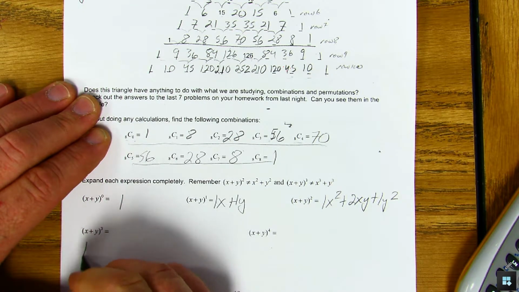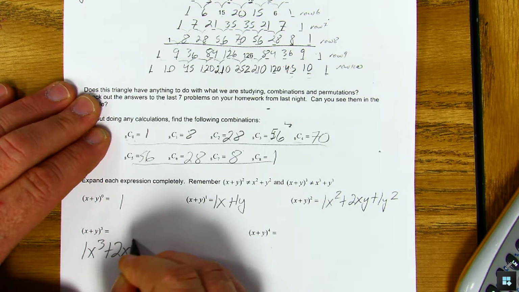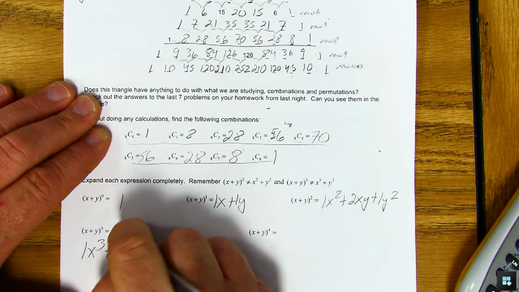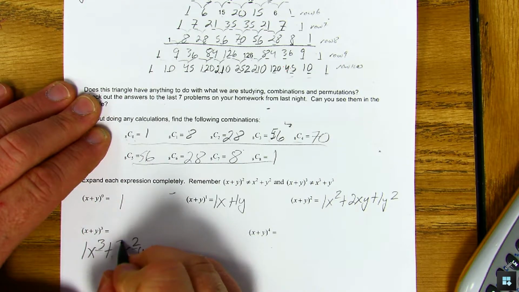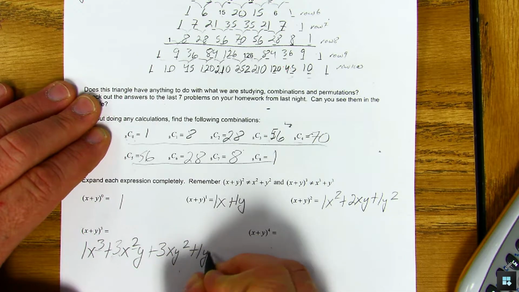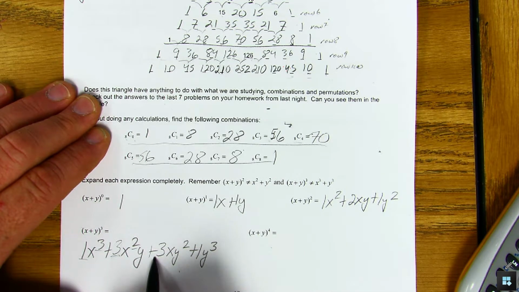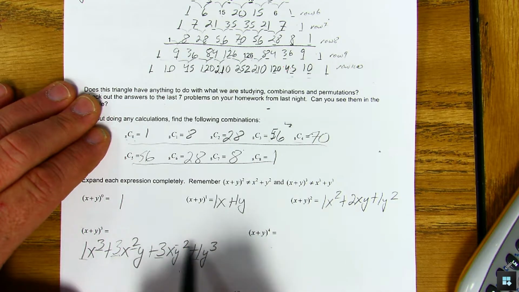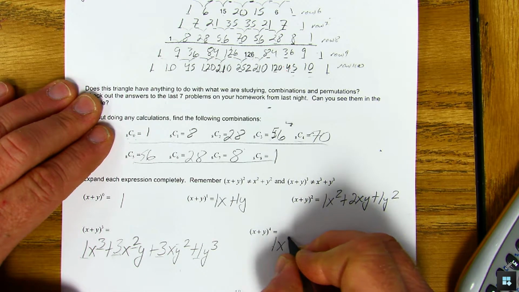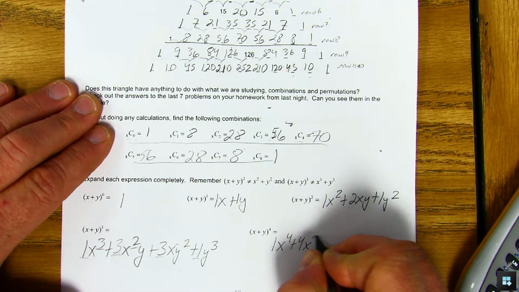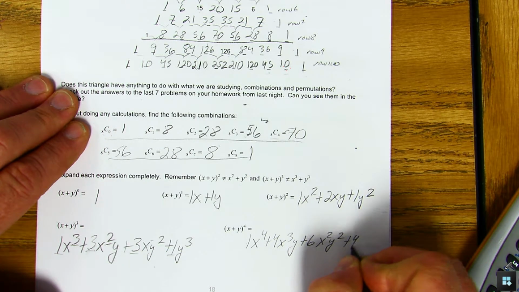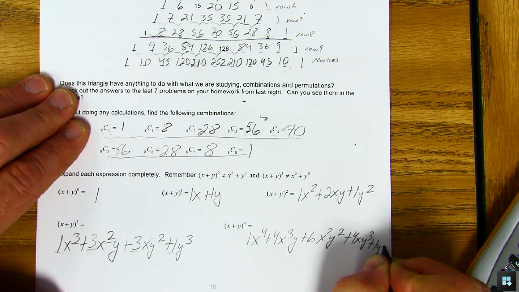X plus y cubed, we said, was the 1x cubed, 2x squared y, notice that, plus, not 2, that would have been a 3. This would have been a 3. 3xy squared and 1y cubed. Okay. Notice what's going on here. X plus y to the fourth would be 1x to the fourth, 4x cubed y, 6x squared y squared, 4xy cubed, and 1y to the fourth.